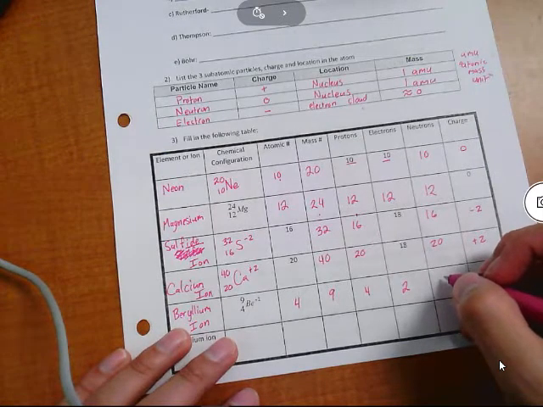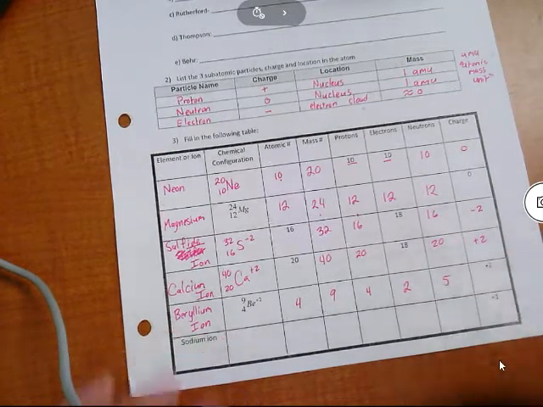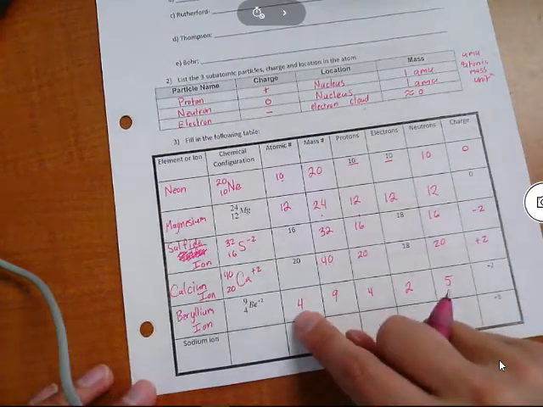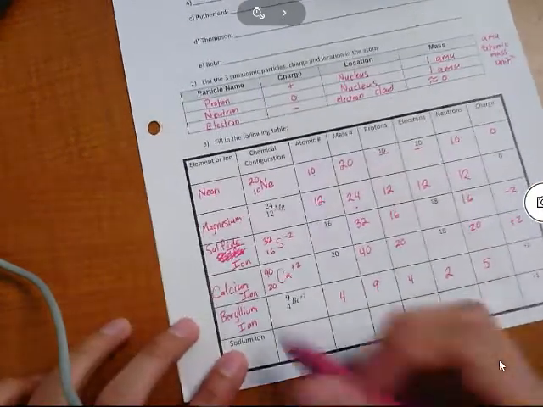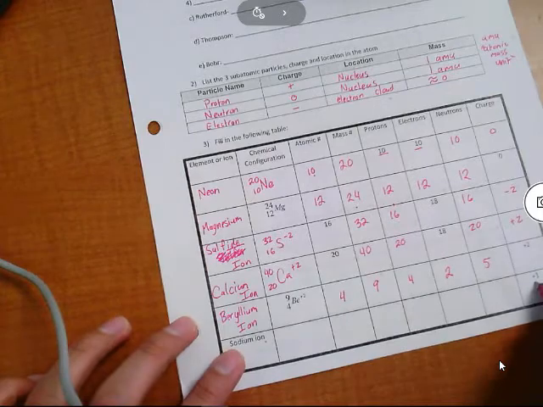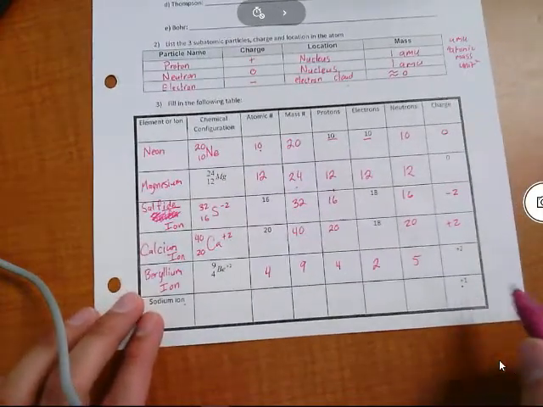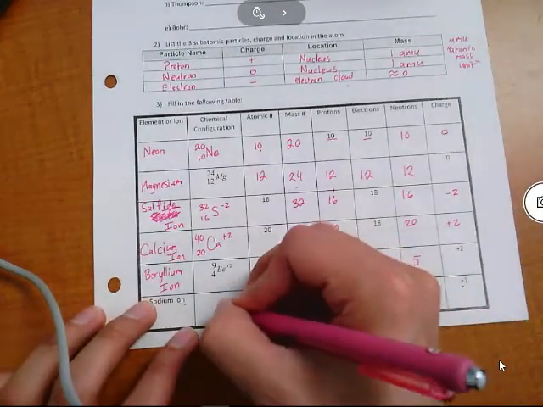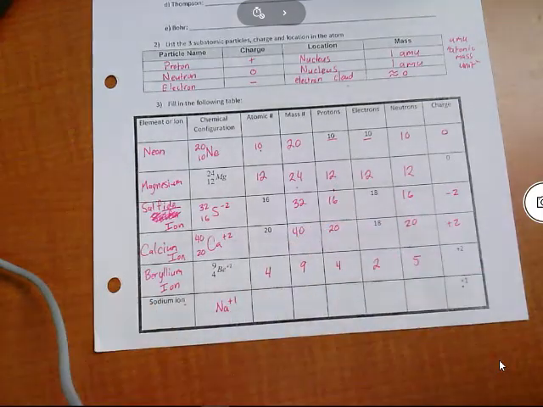And neutrons will be 5. 9 minus 4 gives me 5. Here I have sodium ion with the +1 charge. Sodium ion with the +1 charge. So this is Na, and I already know that it's going to have a +1 charge.